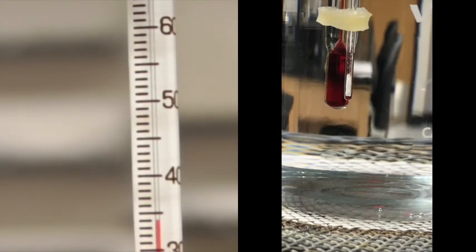Right, moving to about 35. Still no signs of melting.